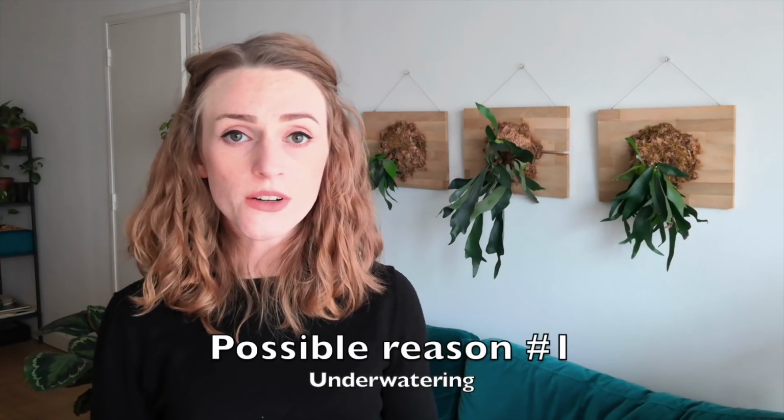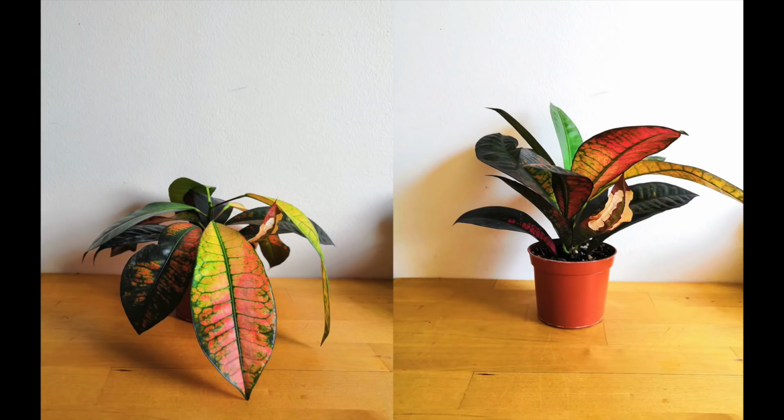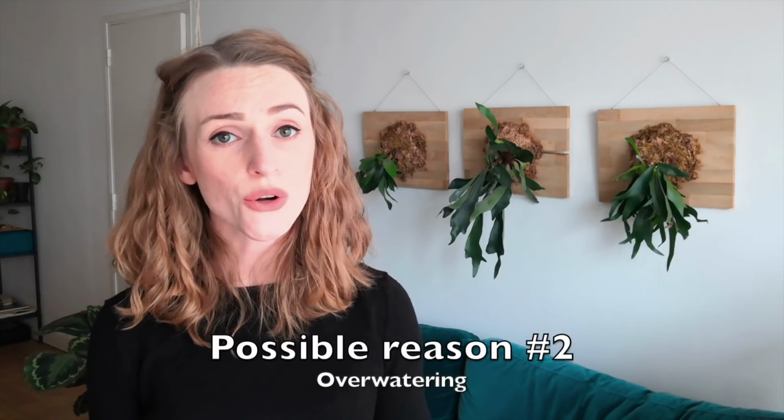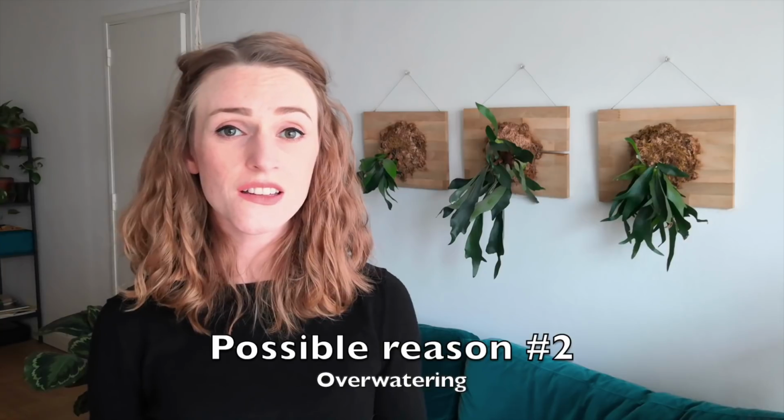Peace lilies, for example, or crotons, they will really dramatically wilt when they need water. And you just give them a little drink, about an hour later, they'll perk right up as if they had a cup of coffee. It could also be caused by overwatering, especially with succulents.